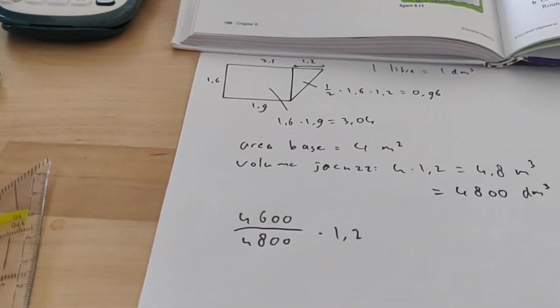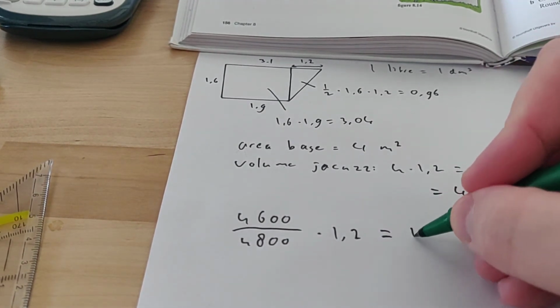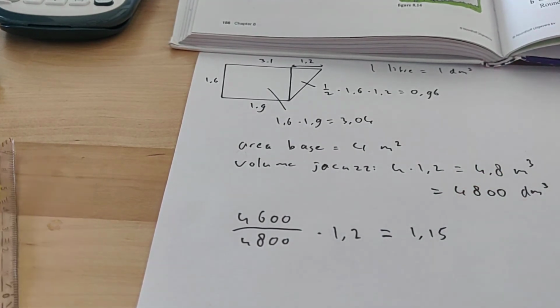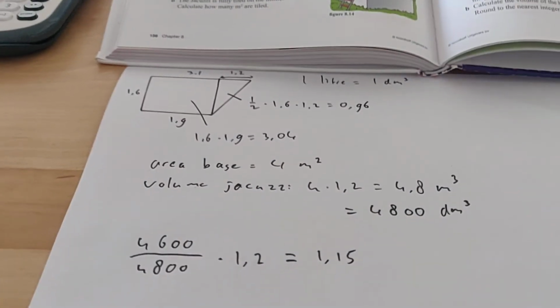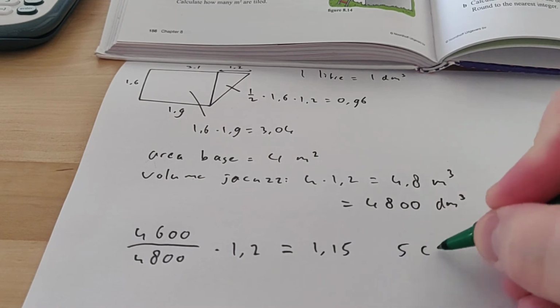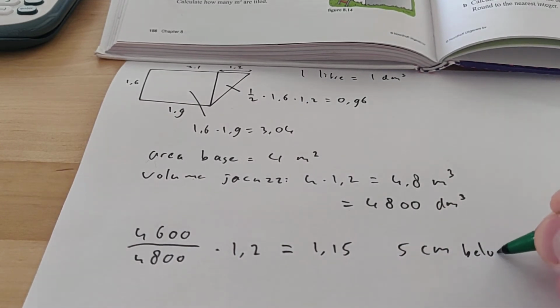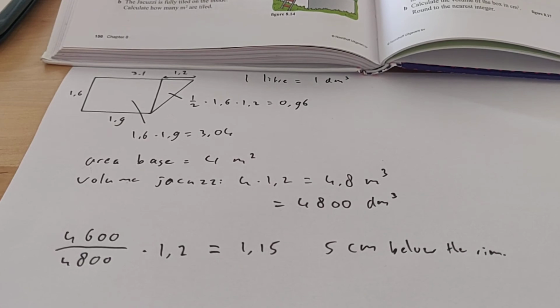If you do that, then you know how high the water is now. So I think that's 1.15. So the question is, how far below the rim is the water? So you still have 5 centimeters left. So 5 centimeters below the rim. So that's how you do that.